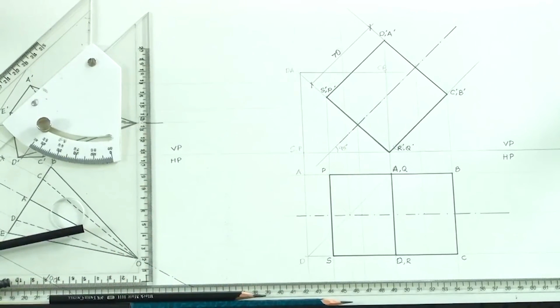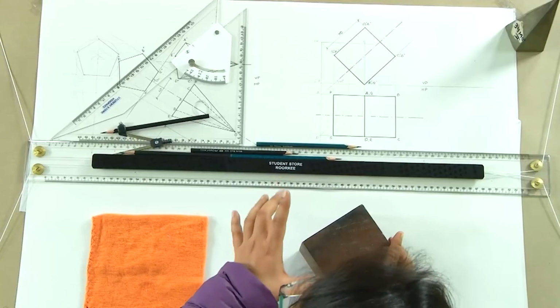Now try at home assuming that this cube in its original position was placed in such a manner that the axis was perpendicular to HP, parallel to VP, but the side of the base was making an angle of 45 degrees with the VP.